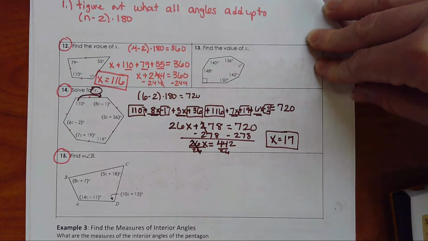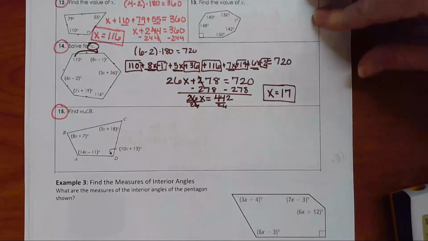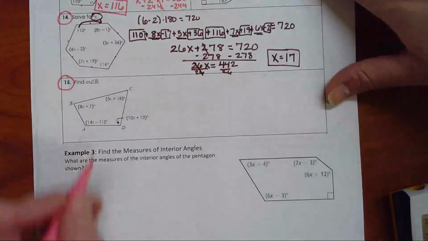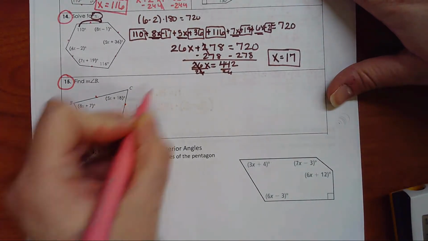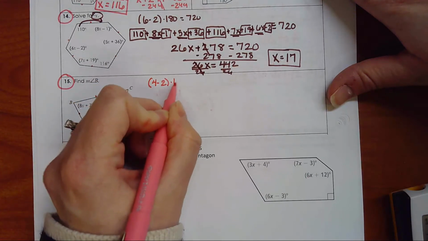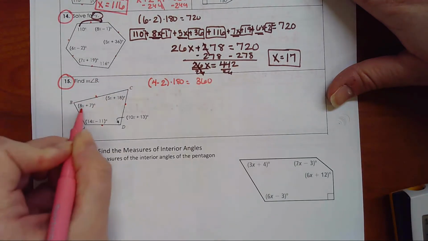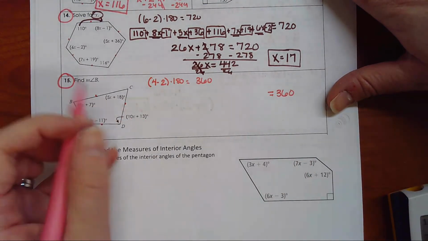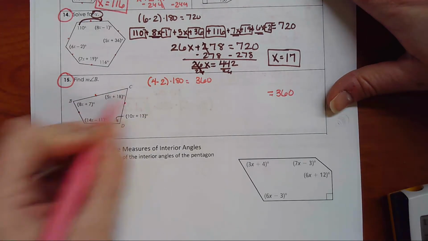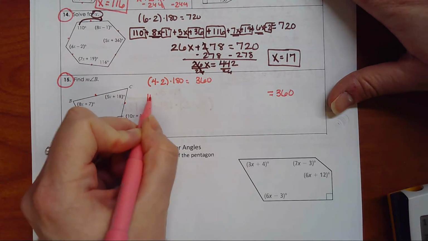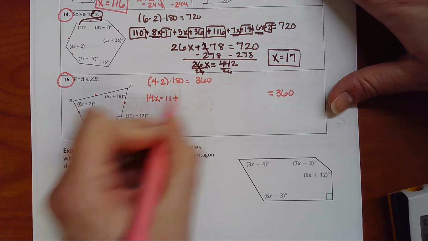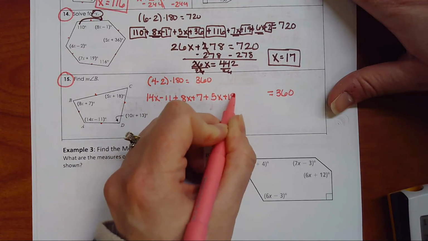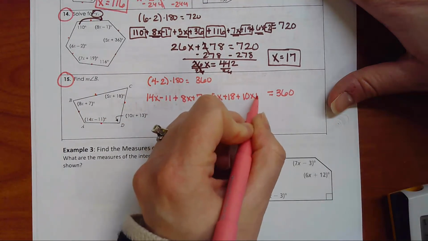Let's take a look at one where you have to do one more little step, like number 15. The first thing you're going to do is figure out what all of the angles should add up to. We have 4 sides. 4 minus 2 times 180 is 360. So all of these will add together and equal 360. I'll start at A and go from A to B to C to D. So A is 14x minus 11 plus 8x plus 7 plus 5x plus 18 plus 10x plus 13.